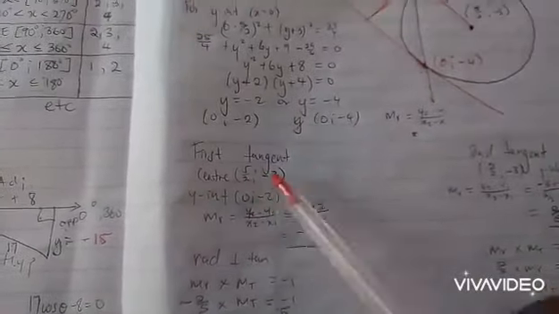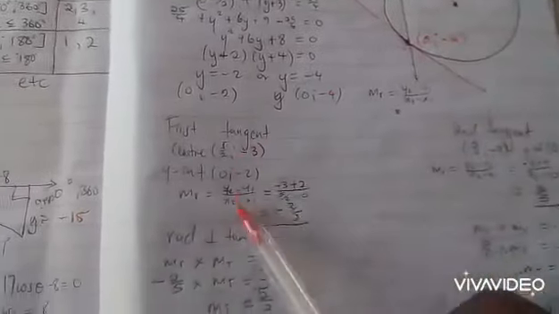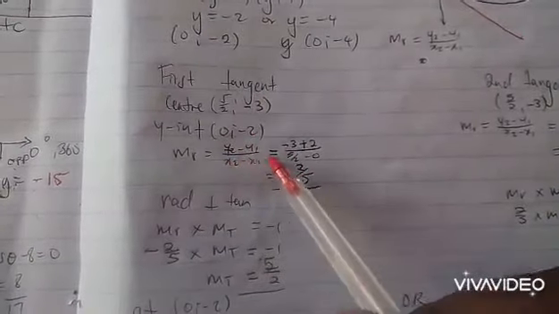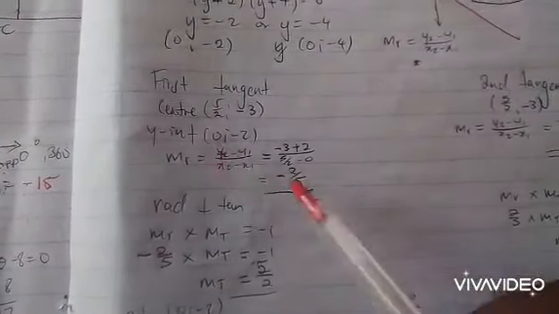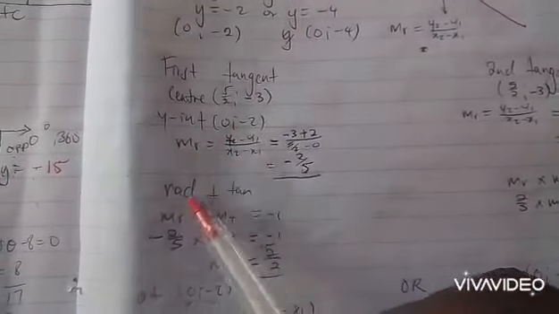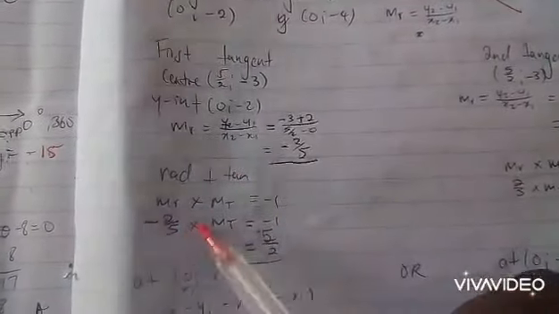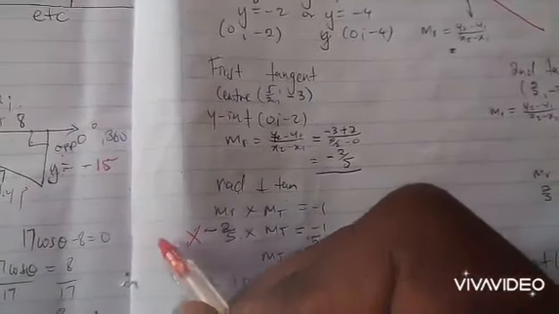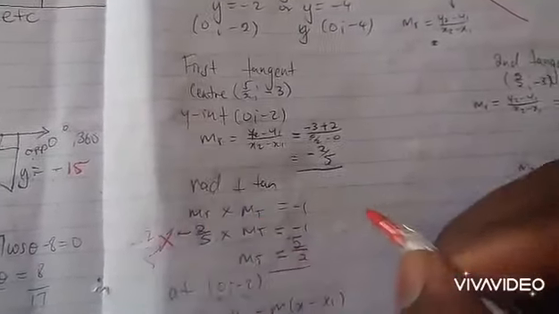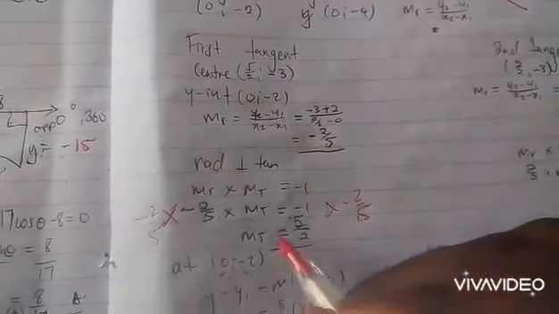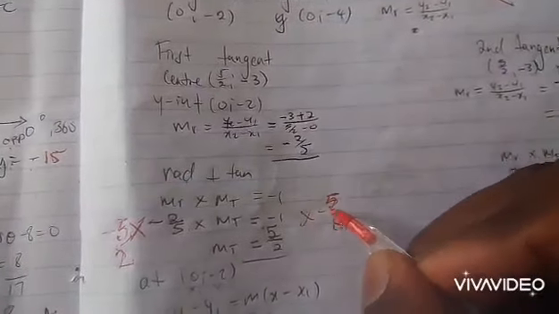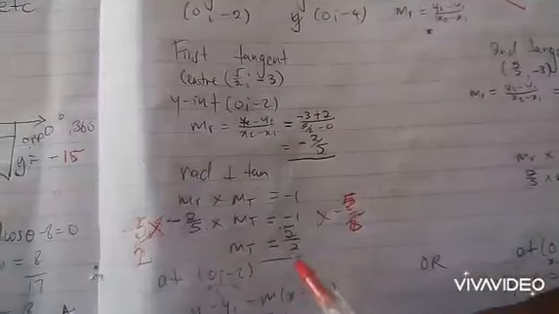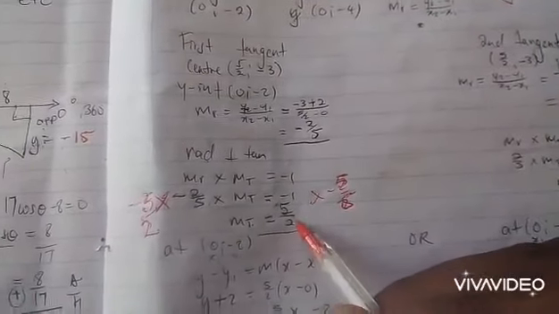For the first tangent, we have the coordinates of the center and the coordinates of the point (0, -2). For the gradient of the radius, y2 minus y1 over x2 minus x1, we get minus 2 over 5. Since the radius is perpendicular to the tangent, we multiply by the inverse of negative 2 over 5, which is negative 5 over 2, so that they cancel out. That gives the gradient of the tangent.